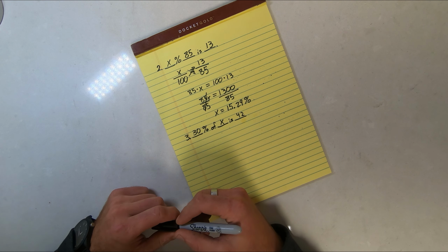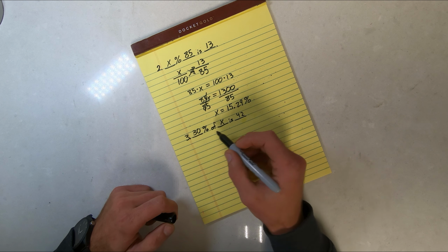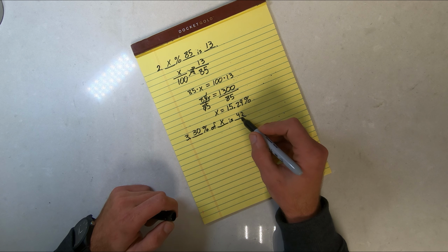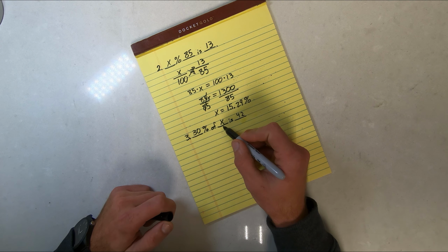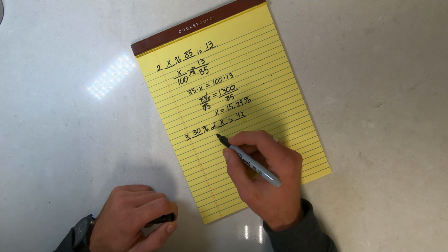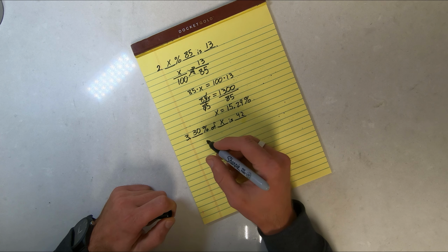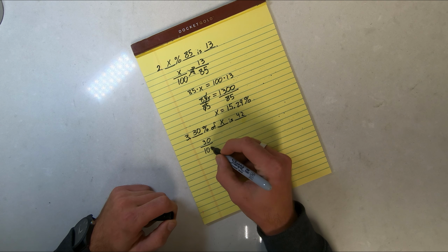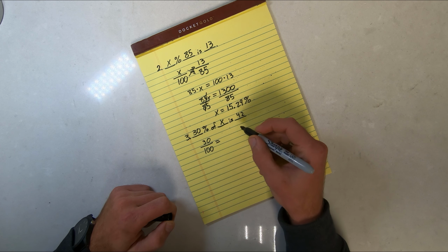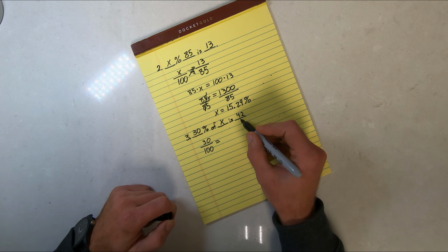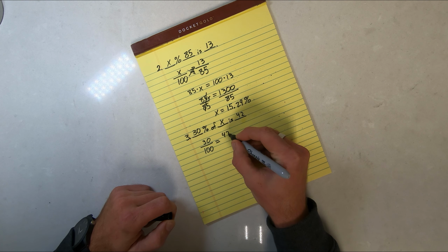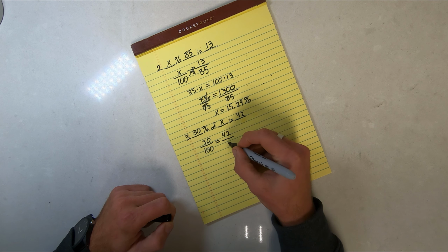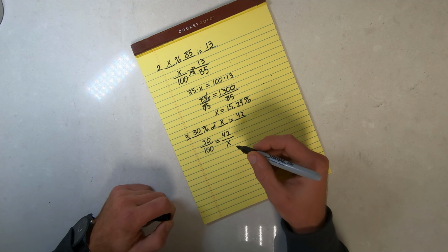So let's work another problem. In this problem, we have the percentage and we have the number of pieces, but we're missing the total. We start off by converting this problem into fraction form. 30% converted into a fraction is 30 over 100, and that is equal to 42, the number of pieces we have, which goes in the numerator, and the unknown goes in the denominator.